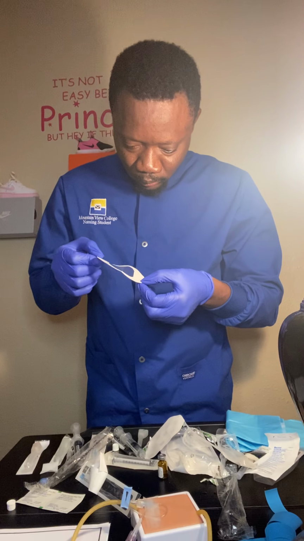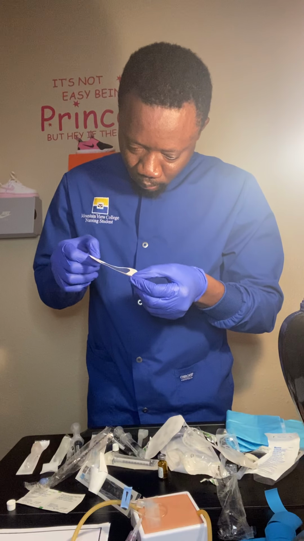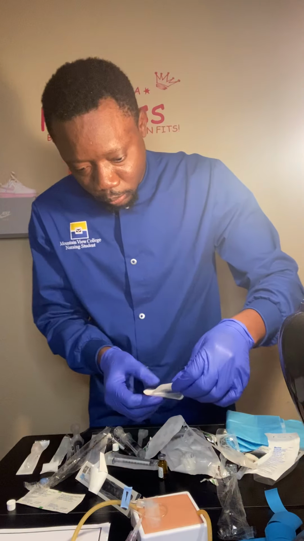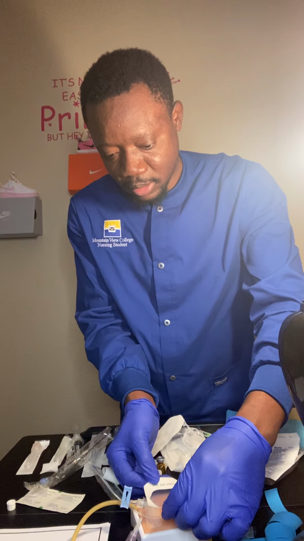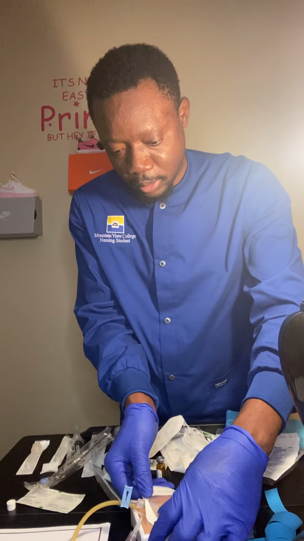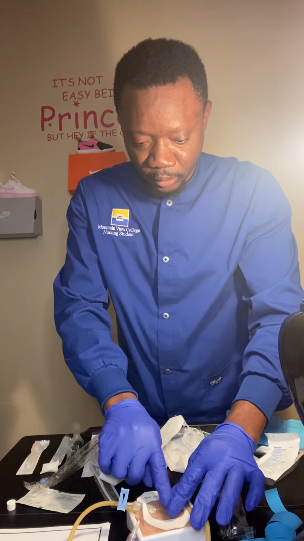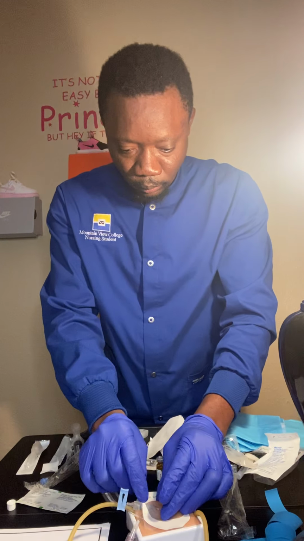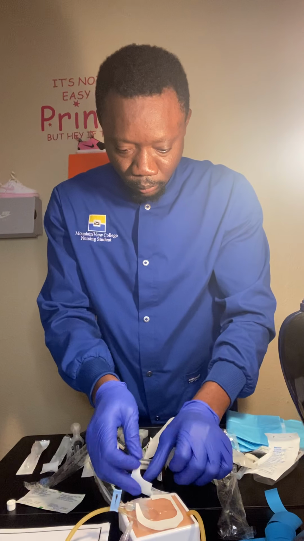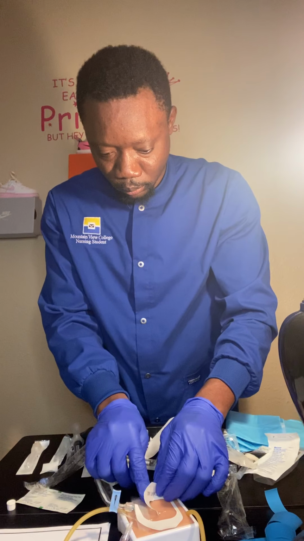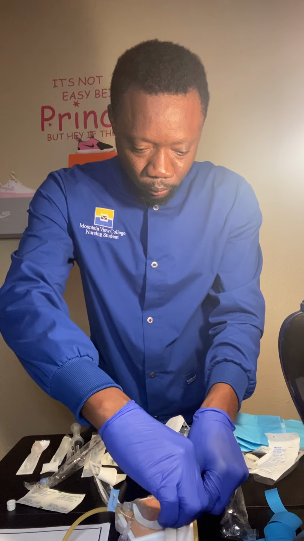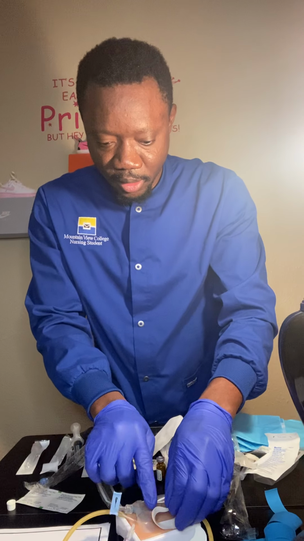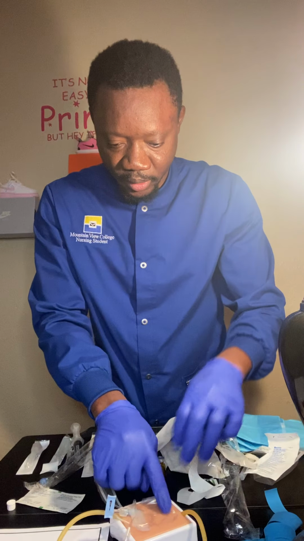Just to stick it up. So this is what I will use to secure the site in position. So I'm gonna put it. I know it will look cleaner if I'm doing it on someone's arm. This is so small.